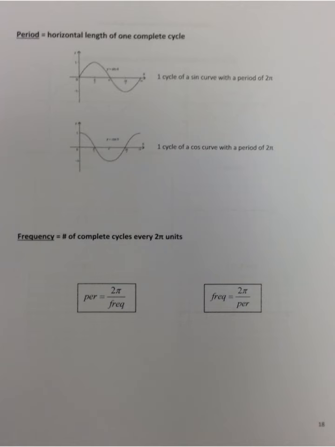Okay, if you look at the cosine curve, see that it starts at 0 and it finishes at 2 pi. So again, one cycle of a cosine curve has a period of 2 pi. So how long it takes to get one full curve is the period. You need to know that. Make sure you star that, highlight it, memorize it, okay?